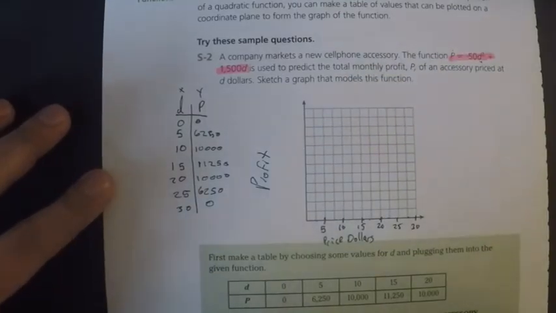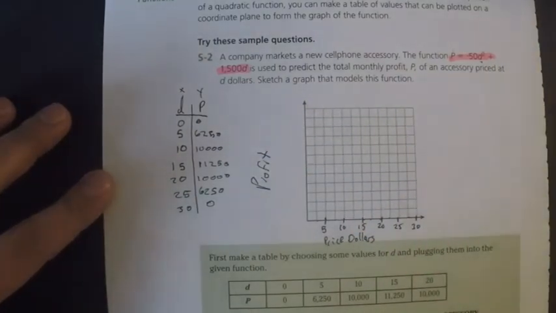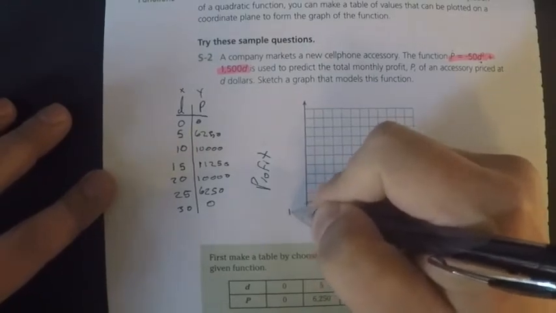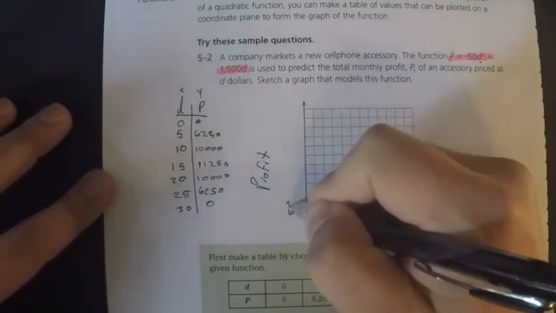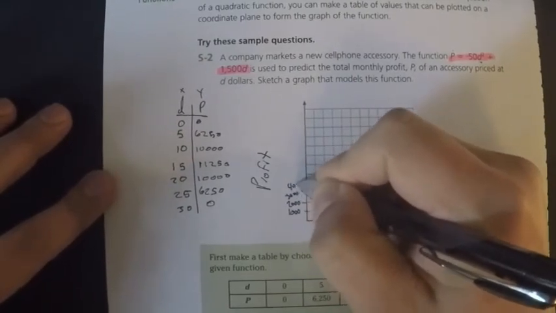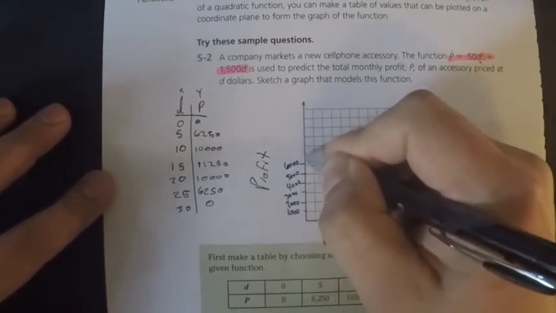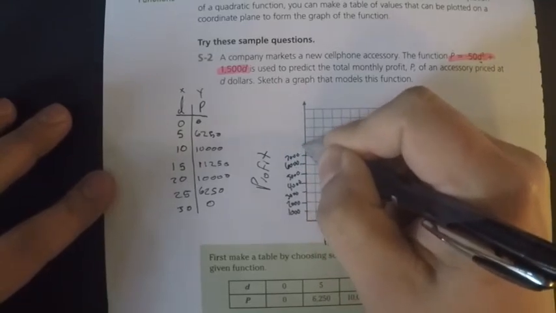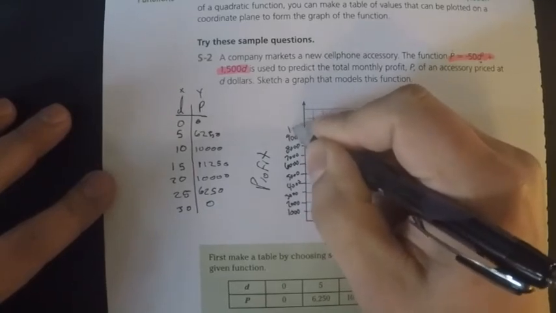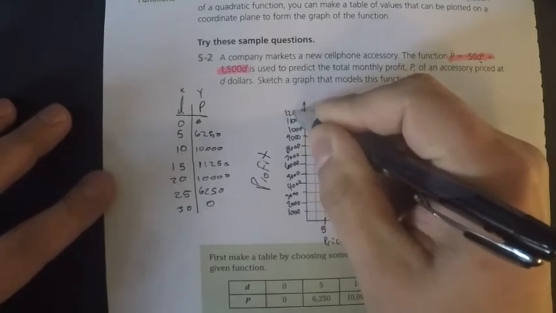If we count each one as 1,000, that should cover our y-axis that has to go all the way up to 11,250. So again, we count 1,000. Then we have 2,000, 3,000, 4,000, 5,000, 6,000, 7,000, 8,000, 9,000, 10,000, 11,000, and 12,000.